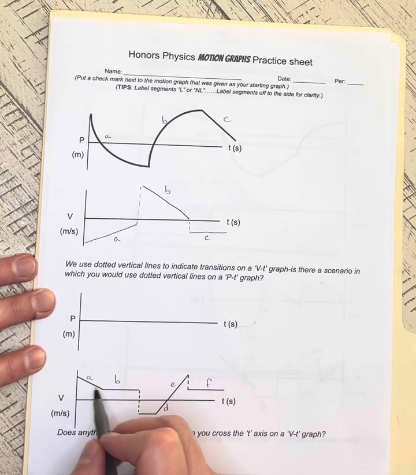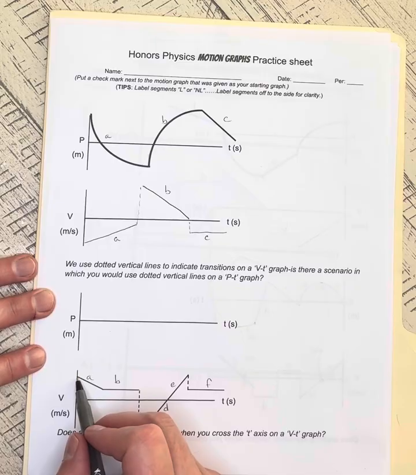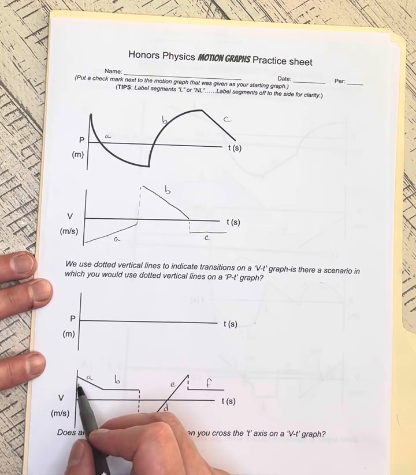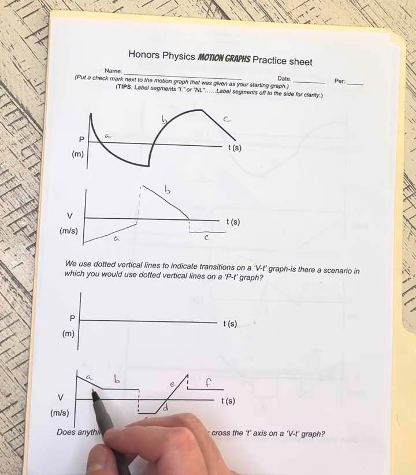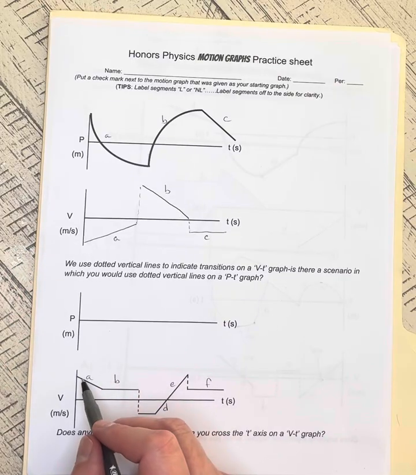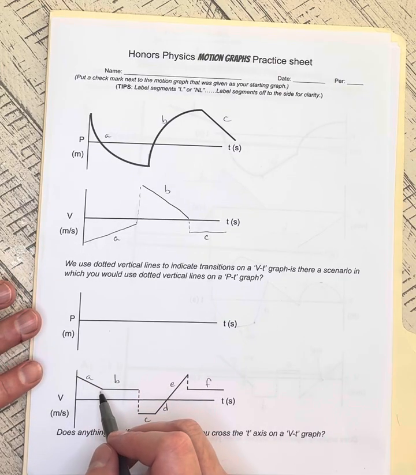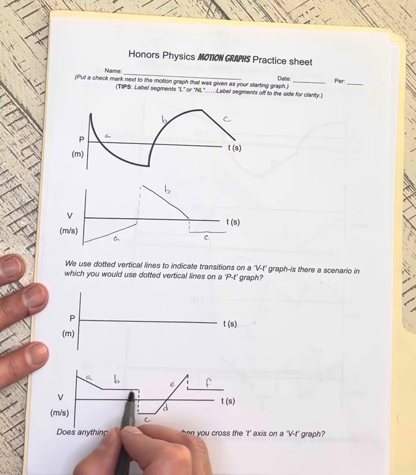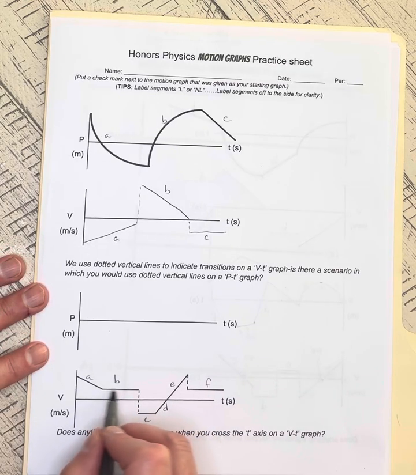So during segment A, it's a constant rate of change, linear, so that means your position is changing at a smooth, steady rate, and your velocity is changing at a smooth, steady rate, but you're getting slower, and since you're getting slower and slower and slower, your rate of change of position is decreasing. And then B, for all of B, your velocity is the same as it was at the end of A. So I'll make up a number here.